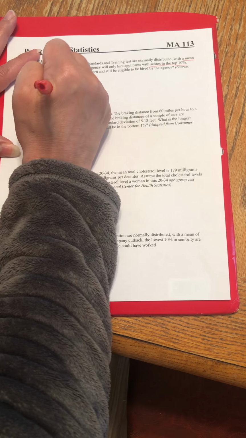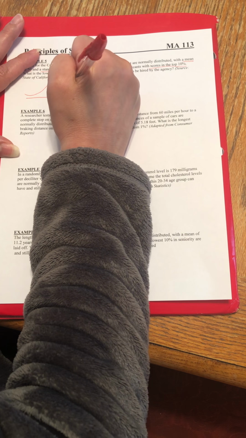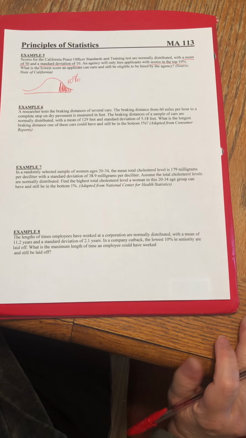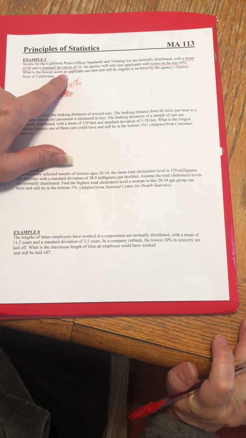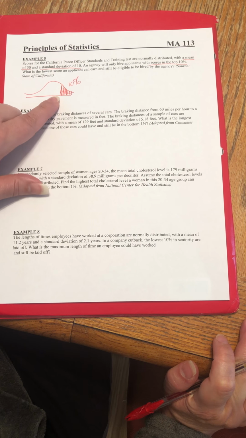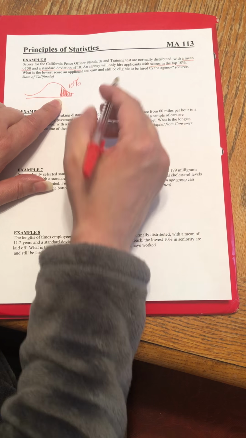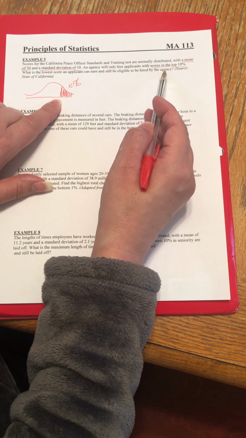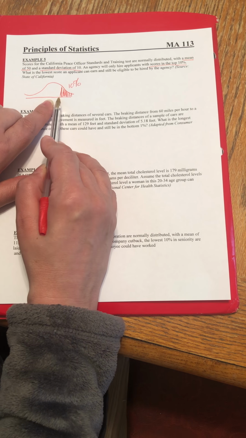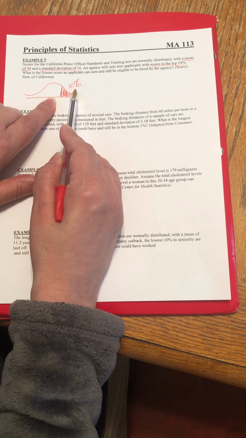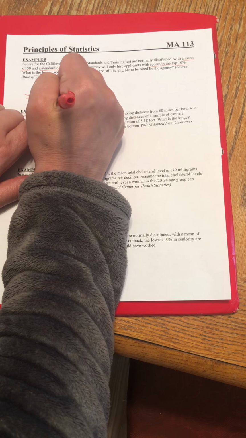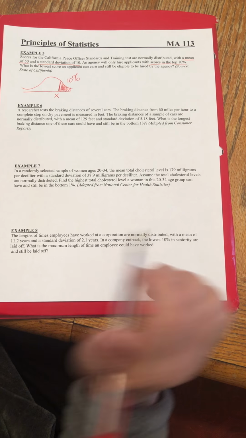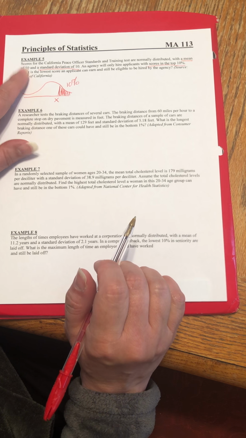So here's my curve. And the top 10% is shaded. That's the top 10%. What is the lowest score an applicant can earn? So what's this score that I can earn and still be eligible to be hired in the agency? So what's the lowest score that I can get and still be in the top 10%? And I'm going to now use the letter X, remember, not Z, because the mean is not 0. We now have a mean of 50.